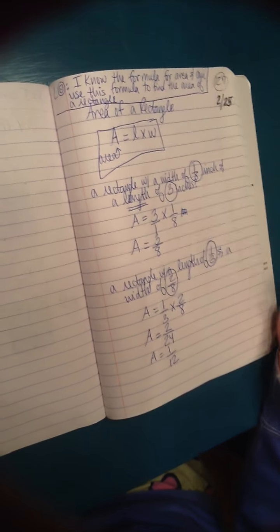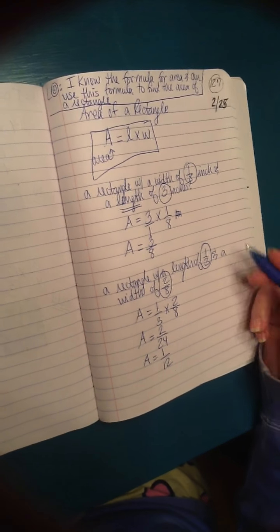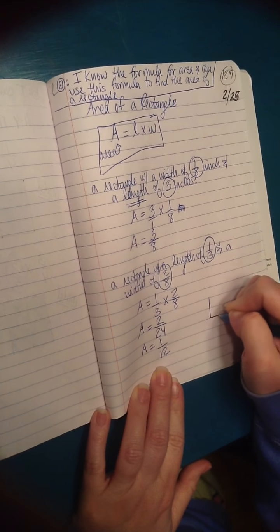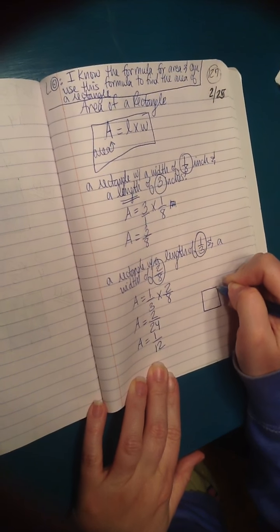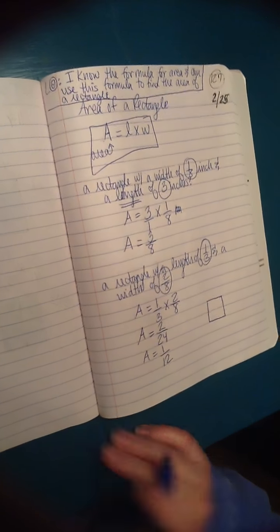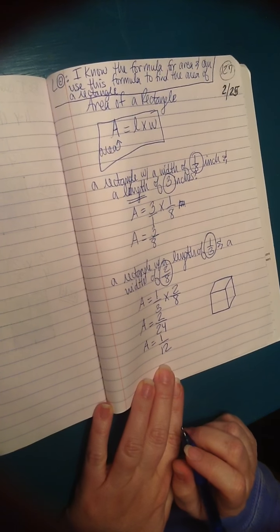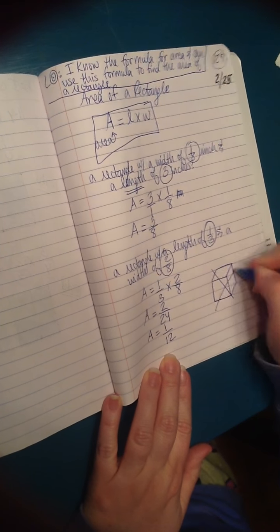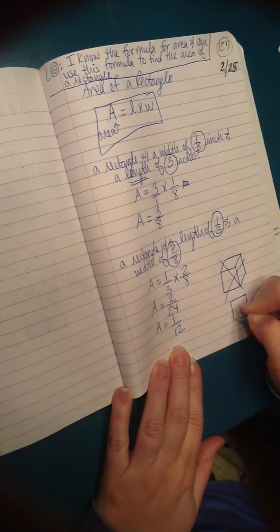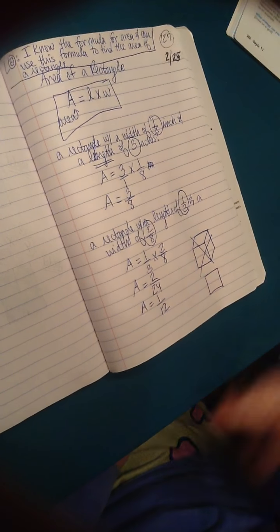Now the only other thing you need to remember with this lesson is about a square. What do you know about a square? It has, what do you know, William? It has 4 sides. Do you know anything else about it? Shaped like a box. It is shaped like a box, not like a 3D box, because that would be volume. It's just this kind of box, like a piece of paper.